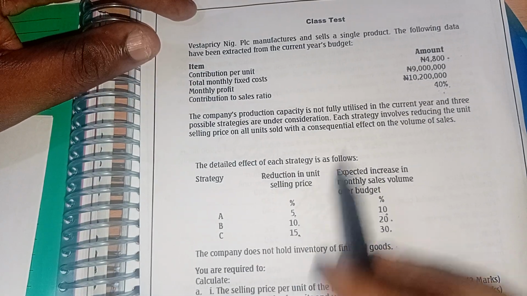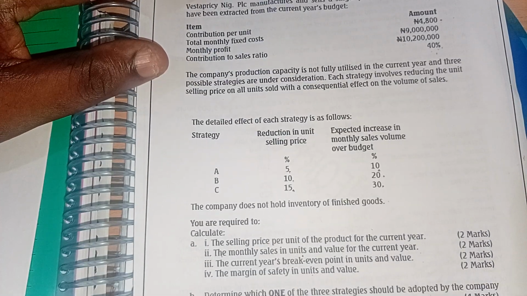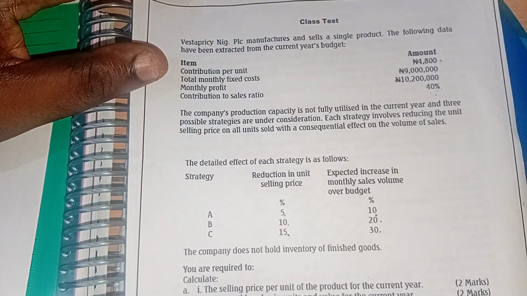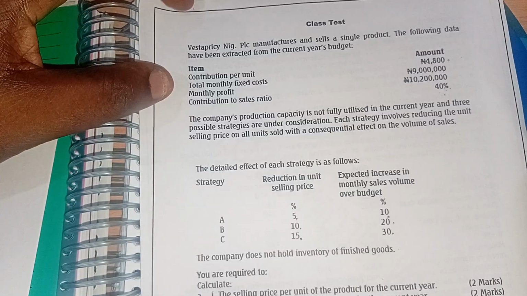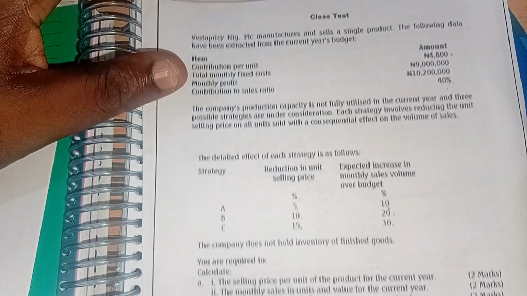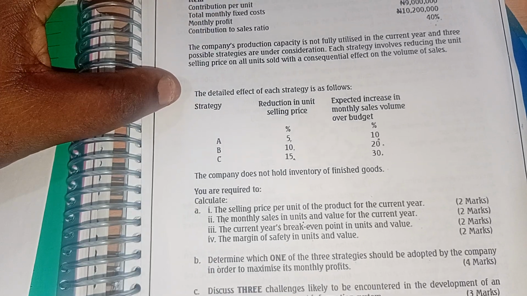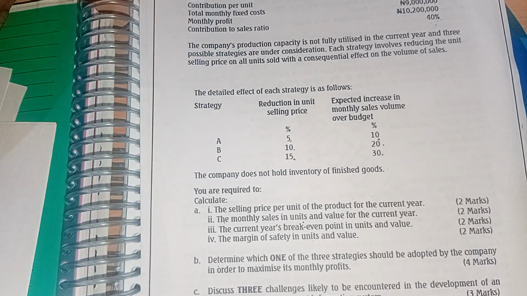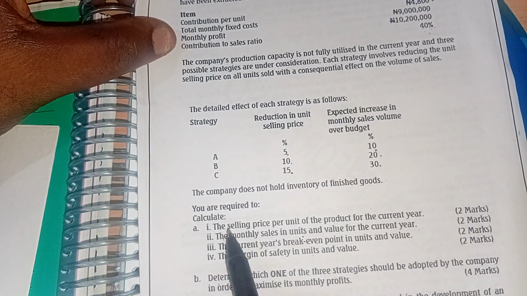All right, so I want you to pause the video and read through this question. You can screenshot it or write it out. Now I'm going to start with the requirement.